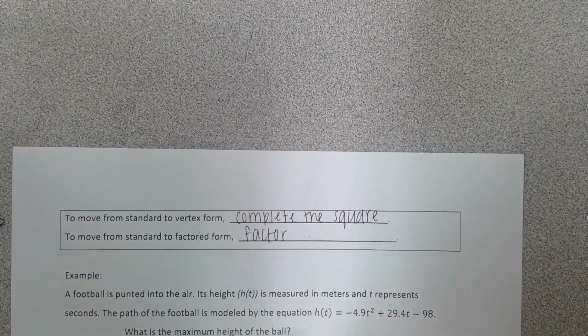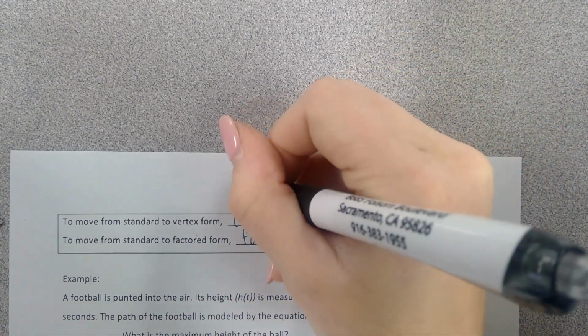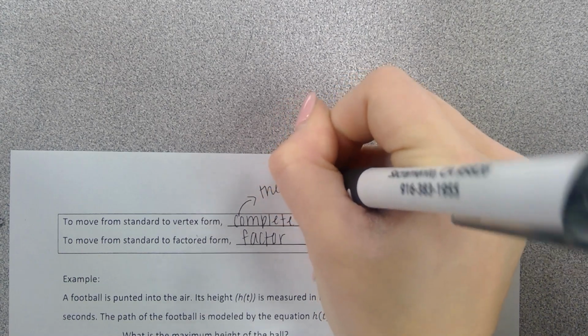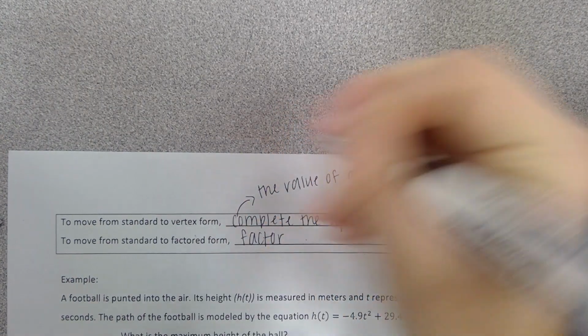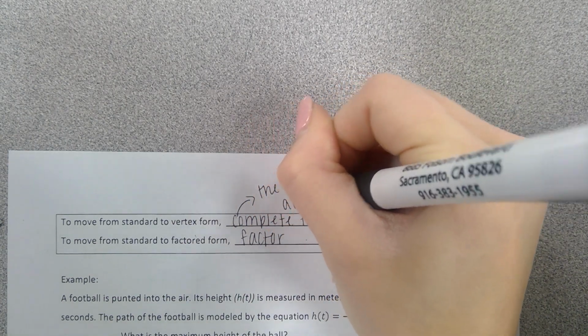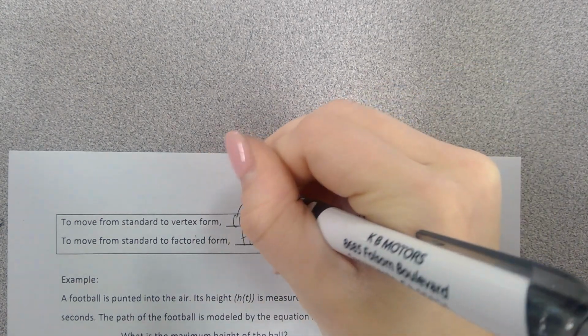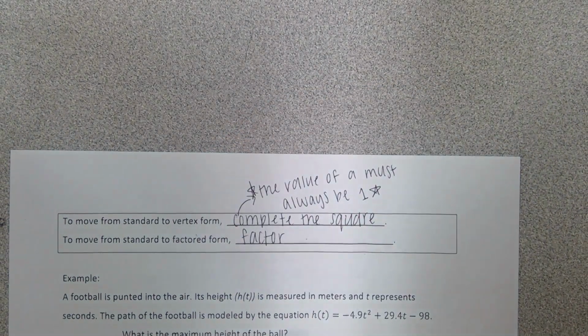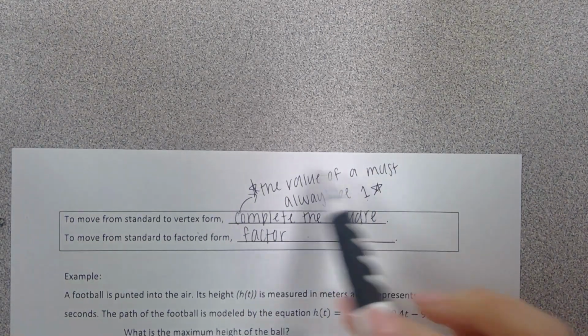All right, the last thing before we're done is I want to make a note up here. When we're completing the square, the value of a must always be 1. This is going to be really important. The value of a must always be 1. So we're going to make sure that if it's not 1, we have to divide everything by the value of a.